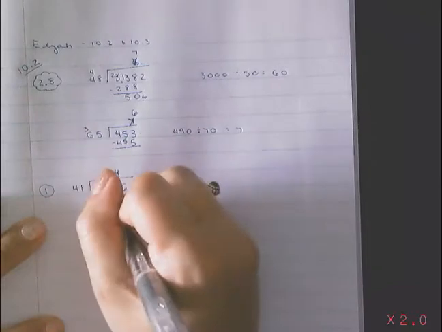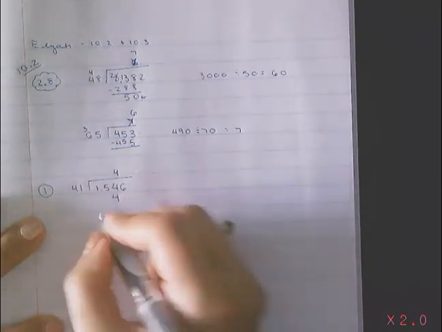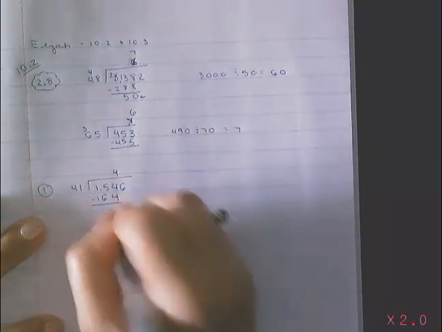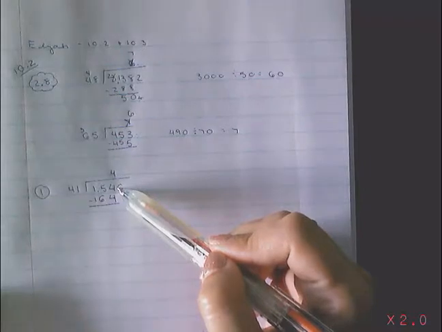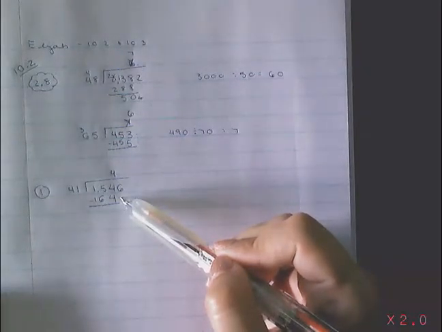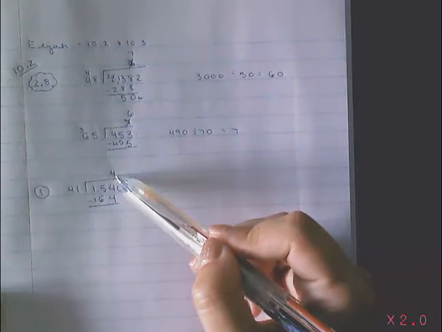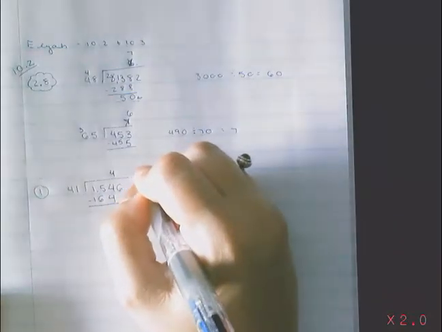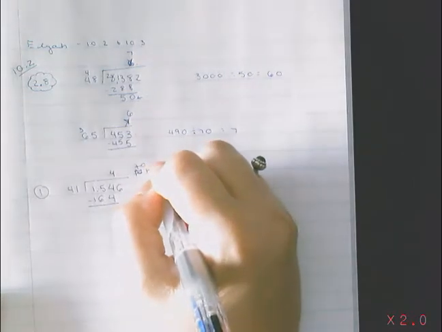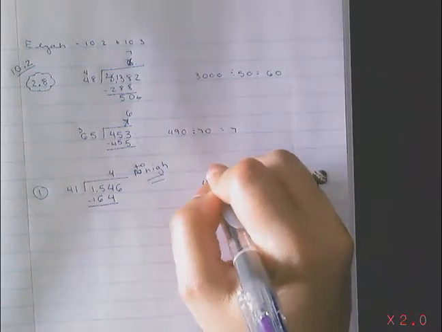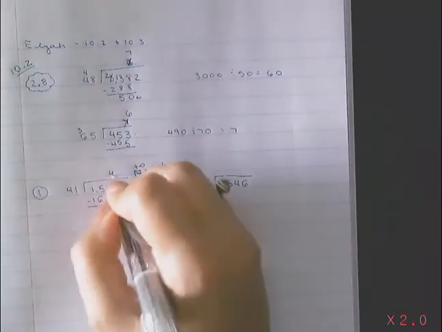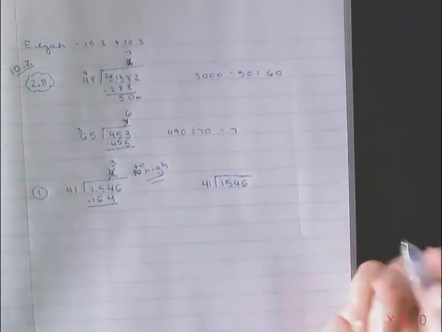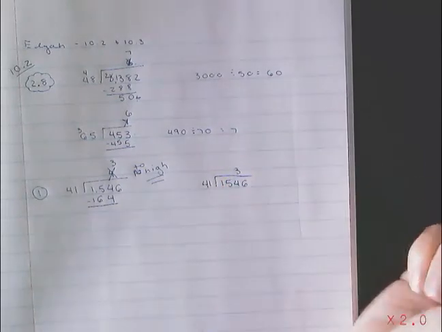4 times 1 is 4. 4 times 4 is 16. So I can see right off the bat, 154 is smaller than 164. So 4 is too big. Okay, so this is too high. Okay, so I need to take that 4 down to a 3. So I'm just going to rewrite this problem. So I know that that 4 is not going to work. So I need to bring it down to a 3.